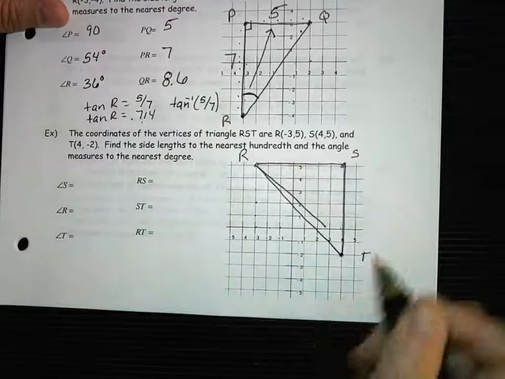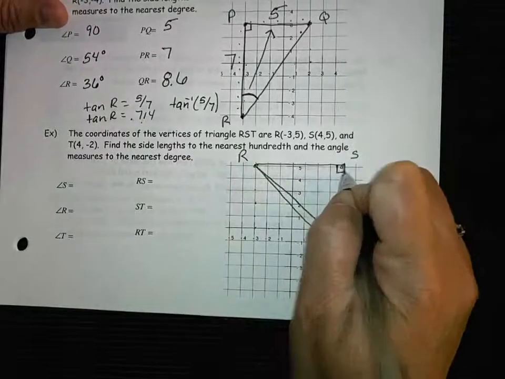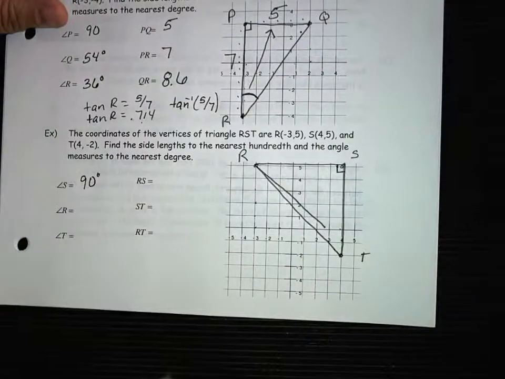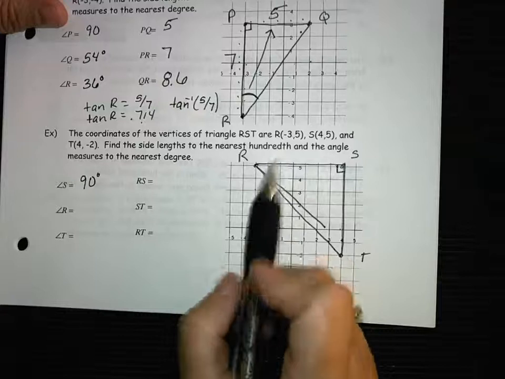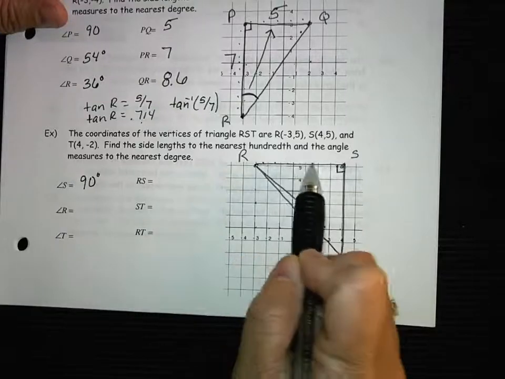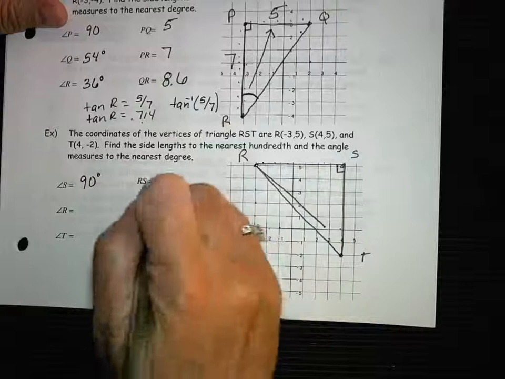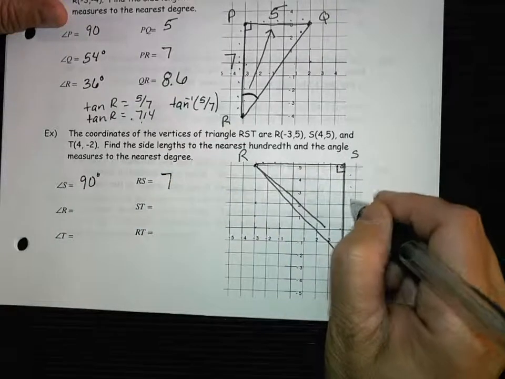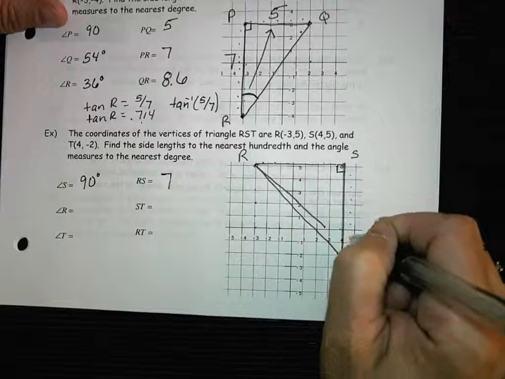So we have 3 that are fairly easy. S is your right angle, which is 90 degrees. R to S we can count off. 1, 2, 3, 4, 5, 6, 7. ST, 1, 2, 3, 4, 5, 6, 7.